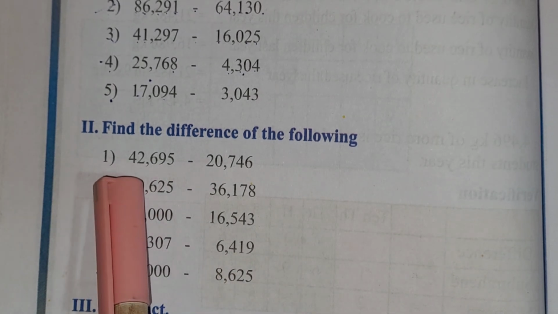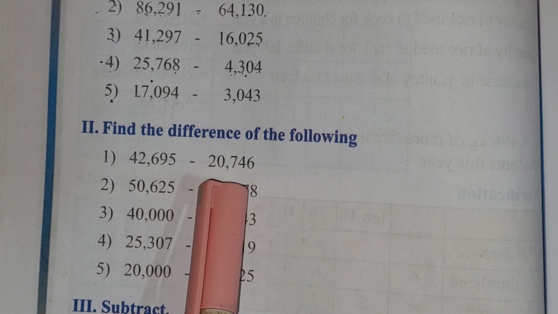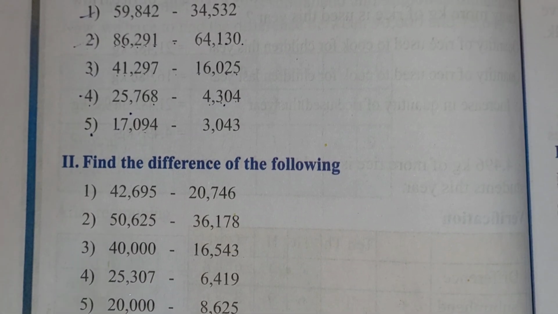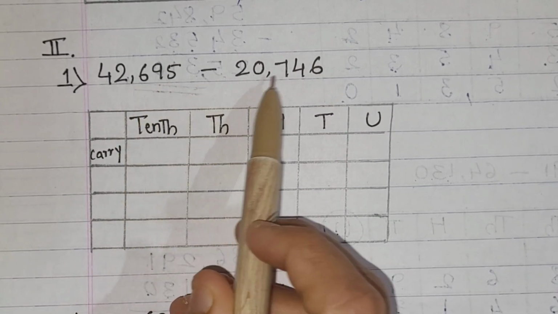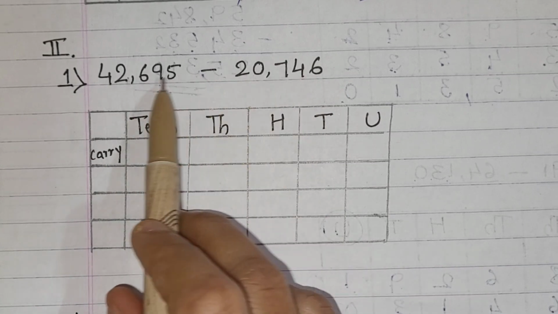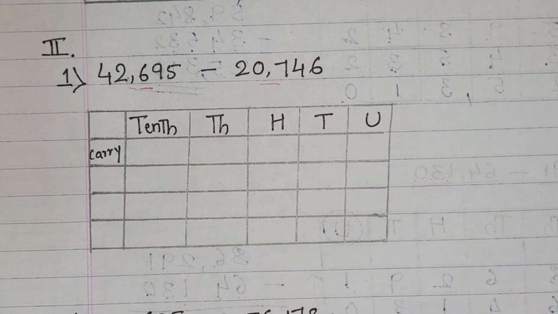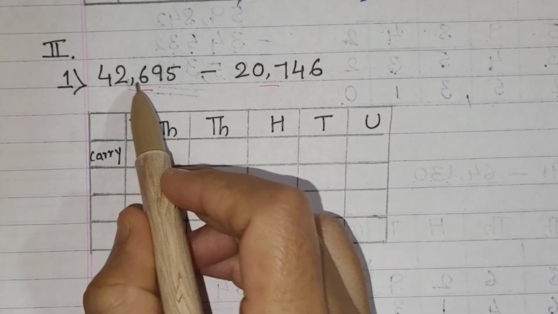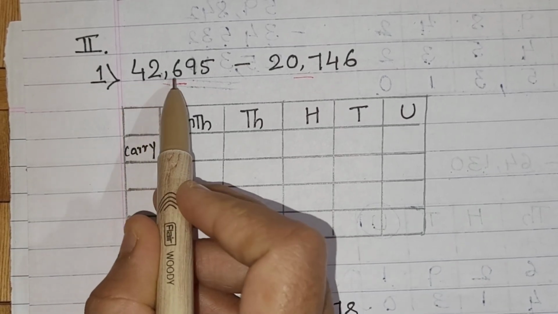First we'll take the first example, that is 42,695 minus 20,746. Okay, let's take this example. So here it is, 42,695 minus 20,746. So here we have 5-digit numbers. First we have to write this one, later we have to write this one, because we have to subtract this number from this one, right? So let's write this number here, 42,695.